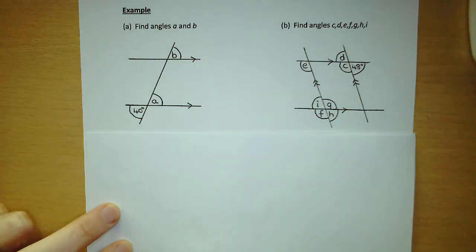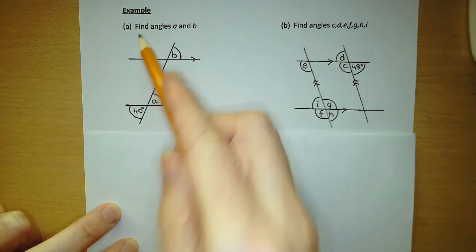We're now going to be using any one or more of the 6 angle properties we know in order to find unknown angles in angle diagrams. Now, it's really important to stress that there may be more than one way of working out an angle. Secondly, if you have to do more than one calculation to work out an angle, we want you to show your working out. So let's look at part A here.